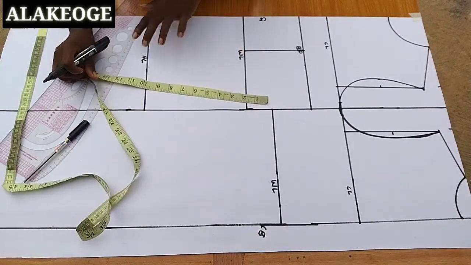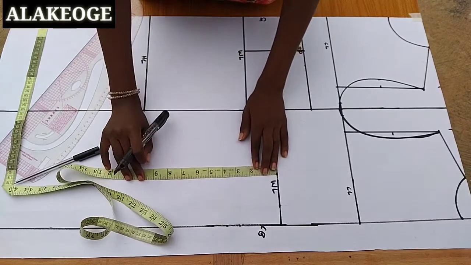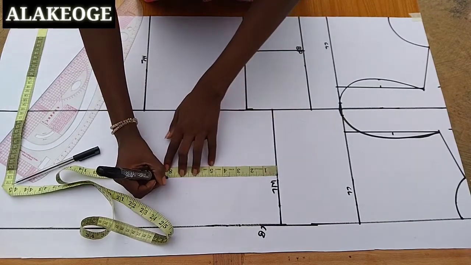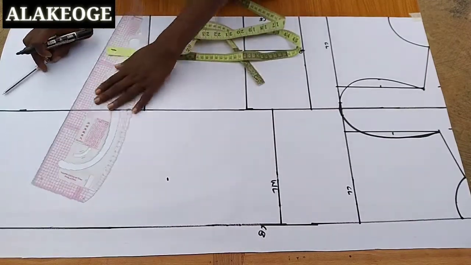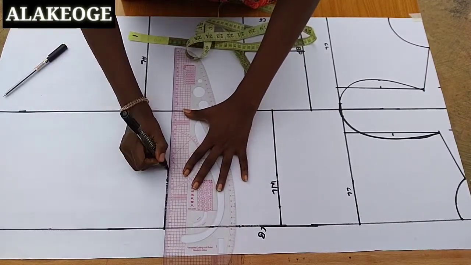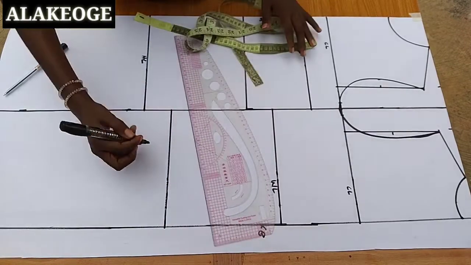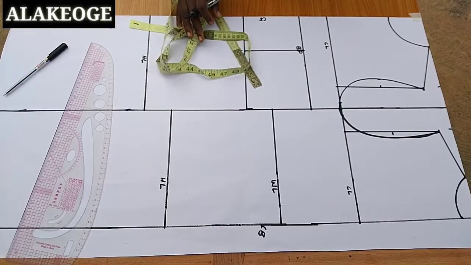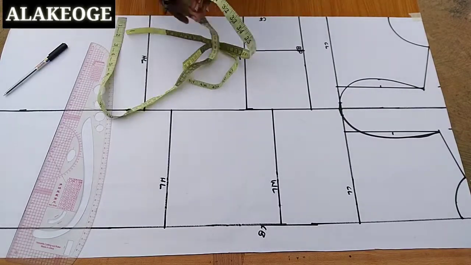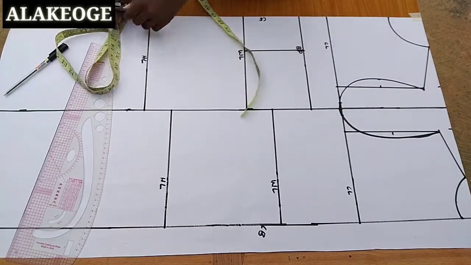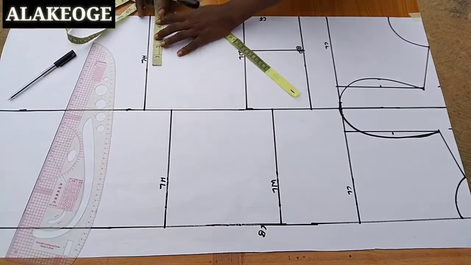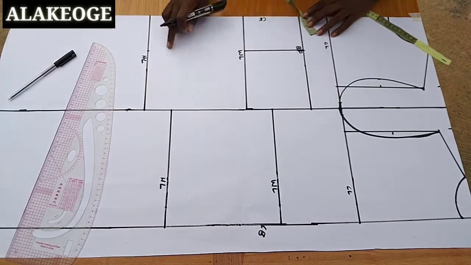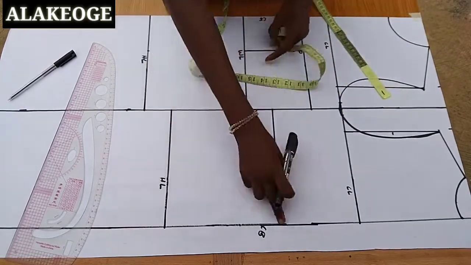So the difference between the front waistline and the back waistline, I'm going to input it at the back, which is 8 inches. So that line will serve as the hip line for the back, like so. So I'll just label that HL2, that's the hip line. So the next thing I'll do is to increase the dart to input the bust span. That's 3.5 on the hip line also, and connect the lines together.